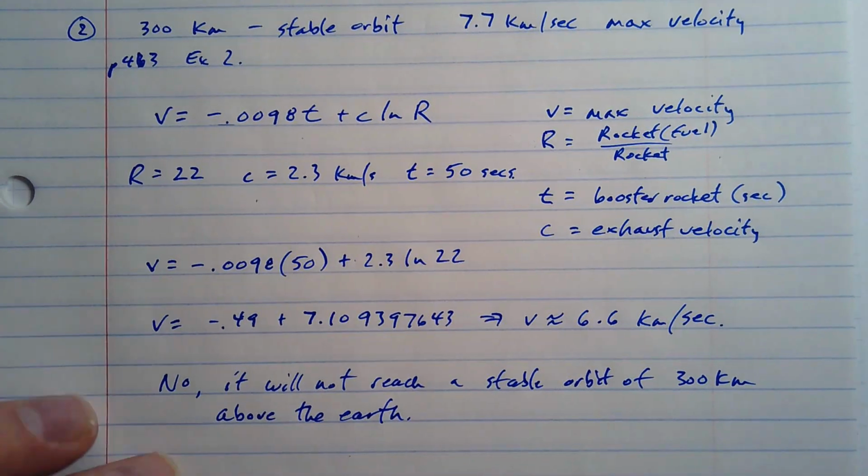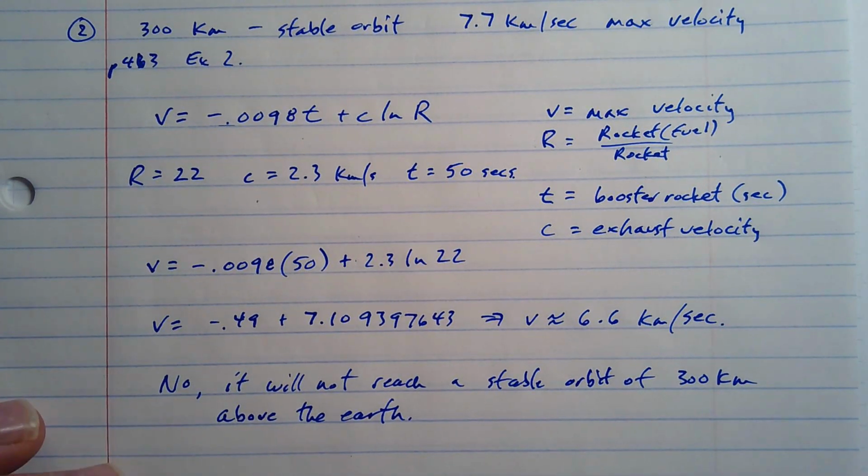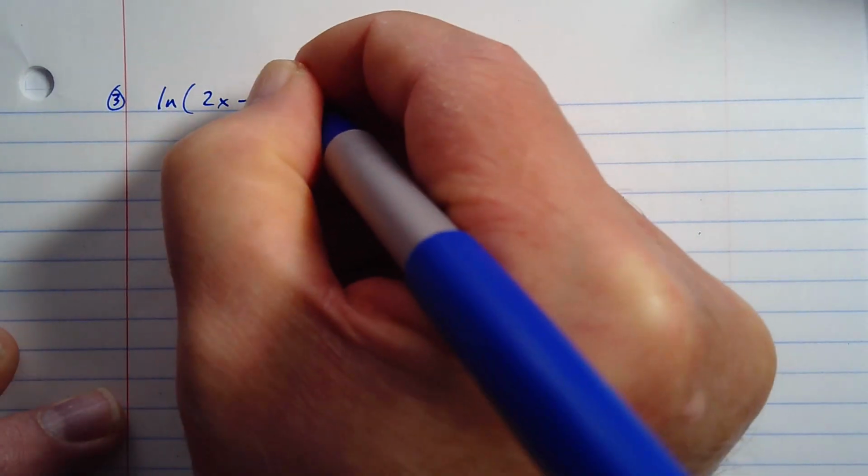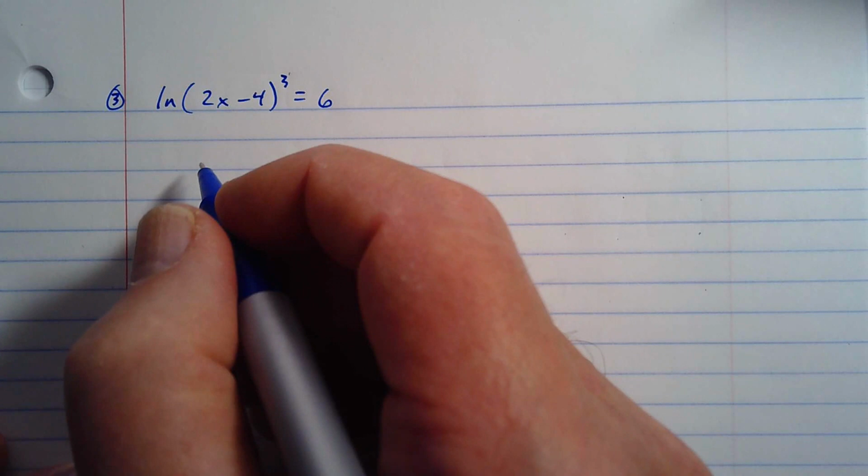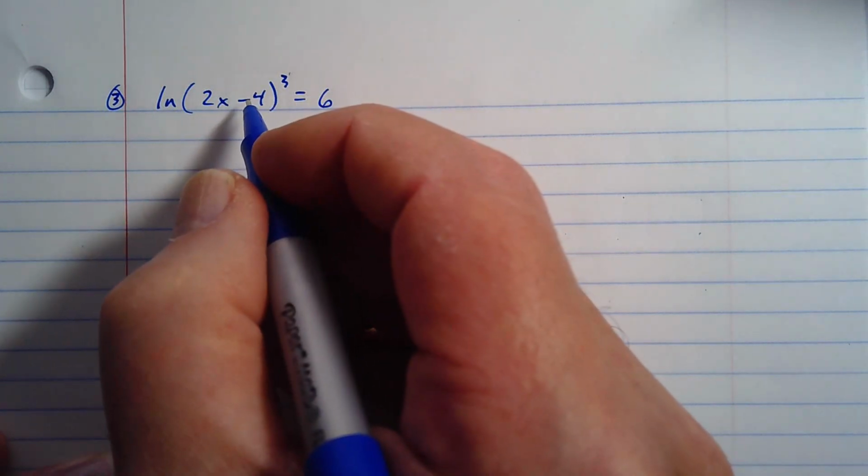All right, get a new piece of paper here. We got 3 more examples to go through. So here's the third one. What if I give you natural log of (2x minus 4) cubed equals 6? So now we're just going to practice some natural logarithmic equation solving. So I'm going to show you a couple different ways to do this one. First way, the kind of way the book shows you is, all right, well, let's do the cube root of both sides here.